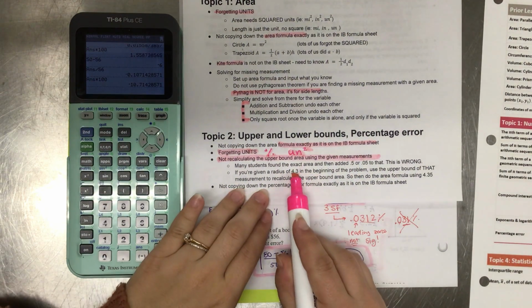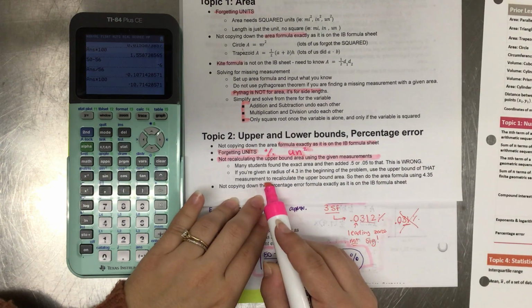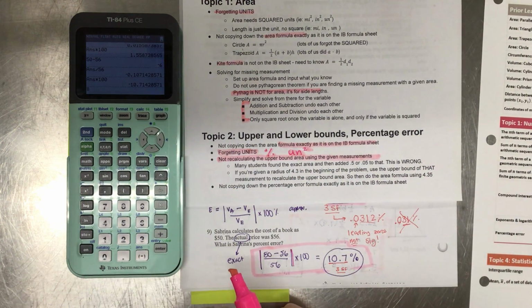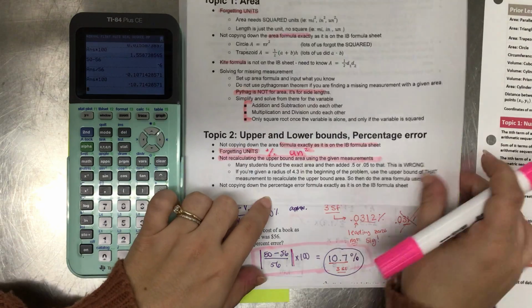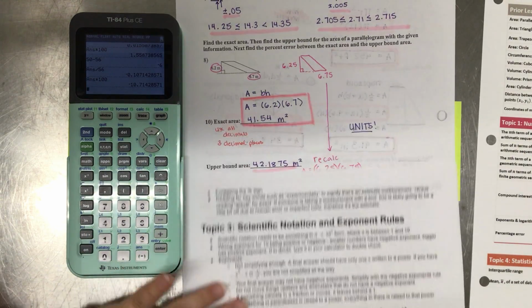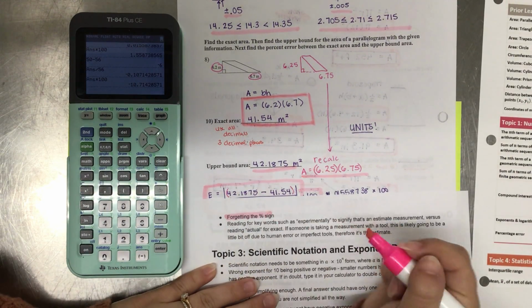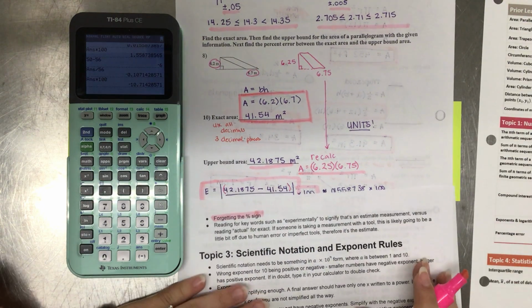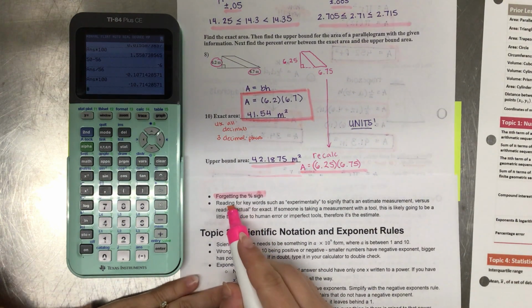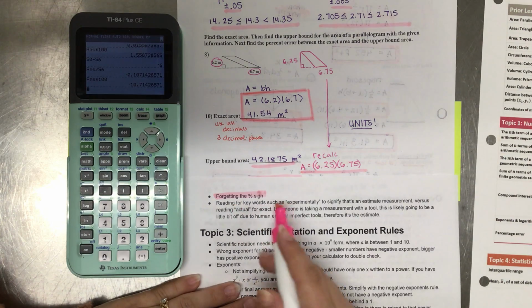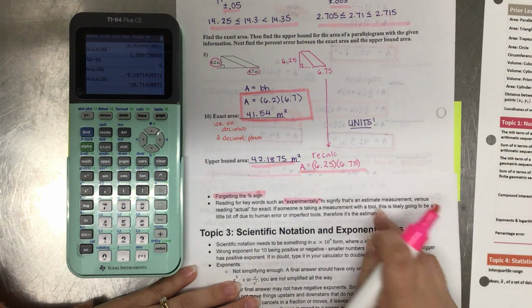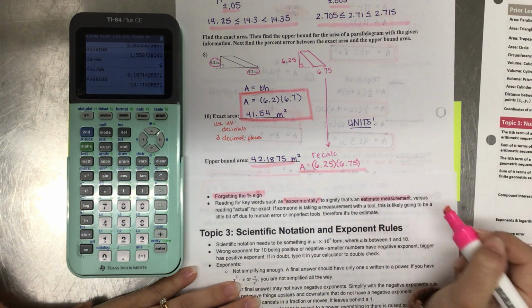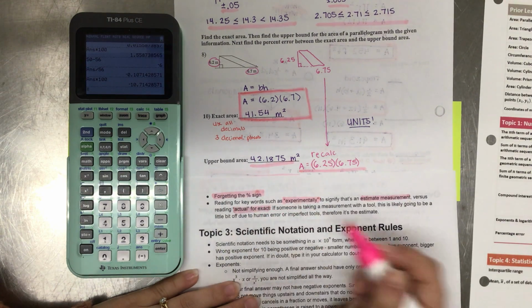If you're given something, find the upper bound of that measurement and use that. And then the percentage error, and forgetting the percentage sign, that counts as part of your units, right? It's a percent. And then make sure when you're reading a word problem, read for keywords such as experimentally that tell you this is an estimate, okay? Versus reading actual for exact.